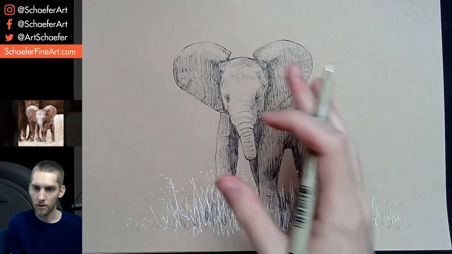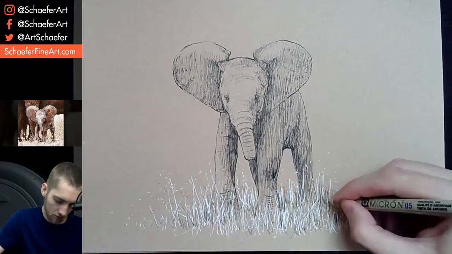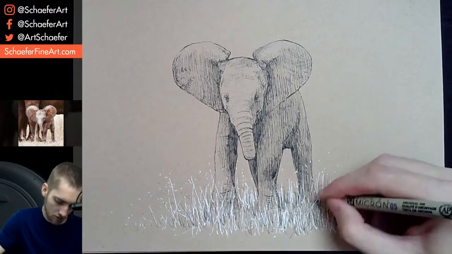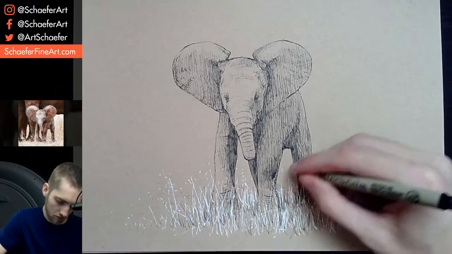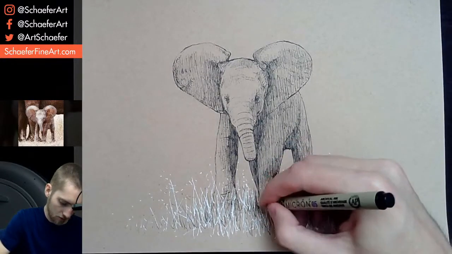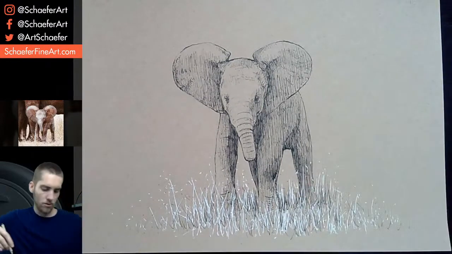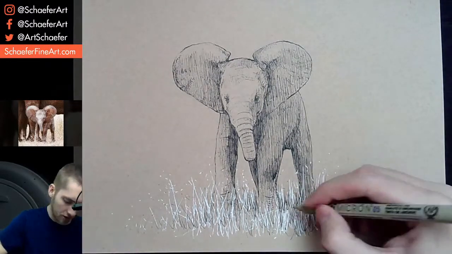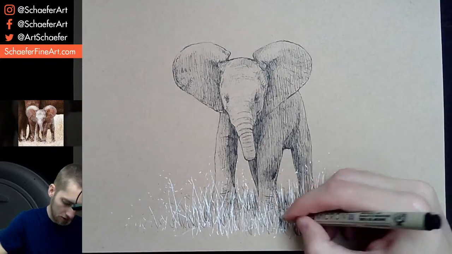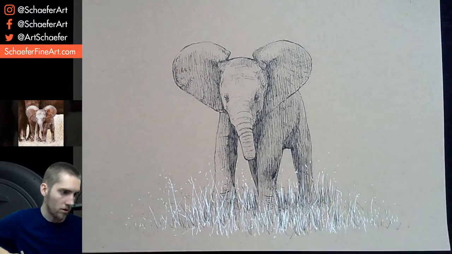It seems like the light is over here, so we can give a little bit of shading to this side. I don't want to do too much, but it seems like it's helping it. It seems like it's perfect the way it is. Okay, cool.